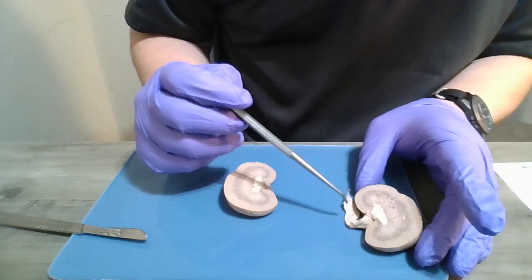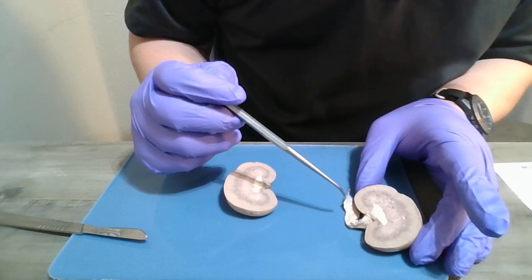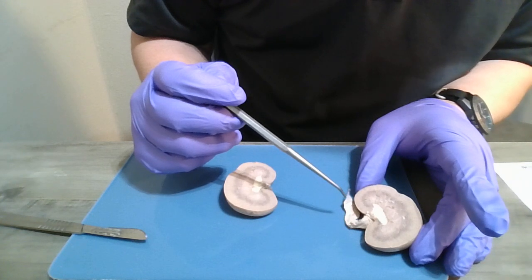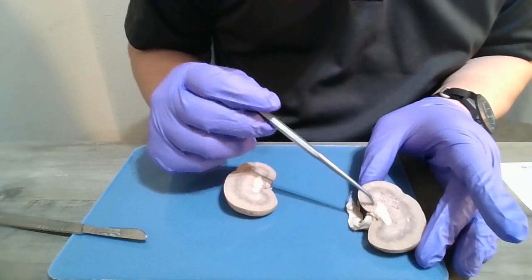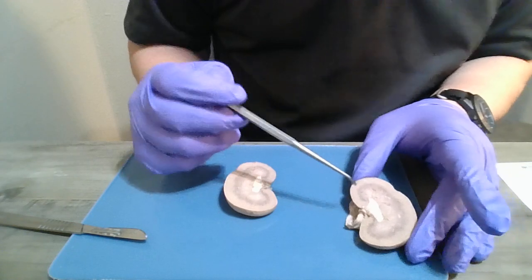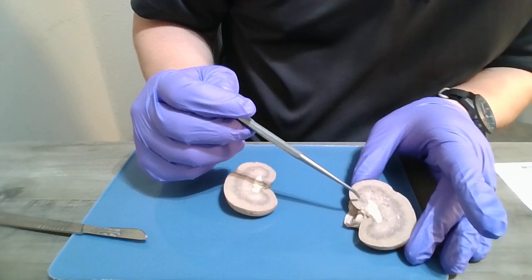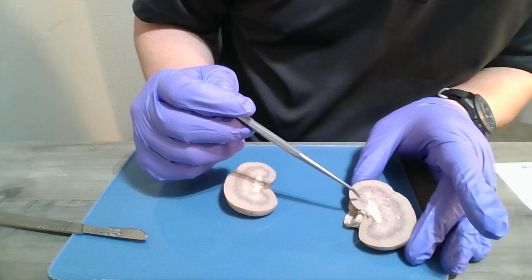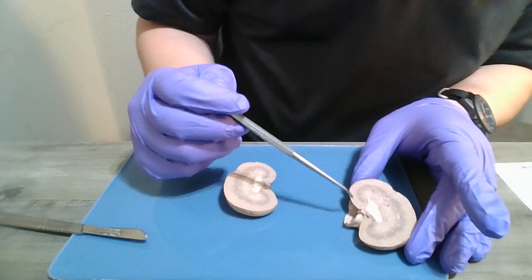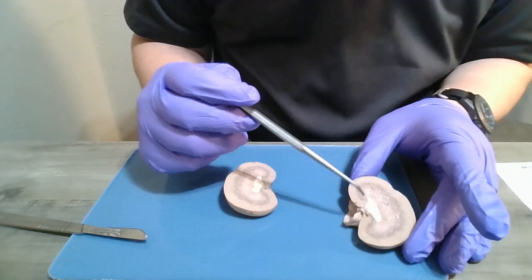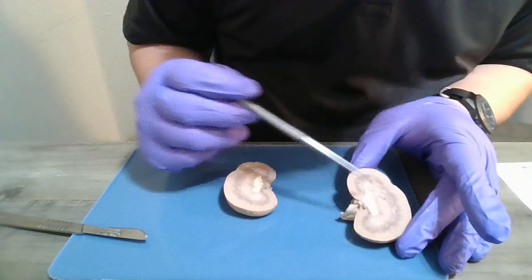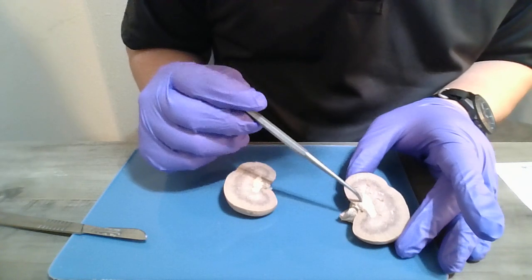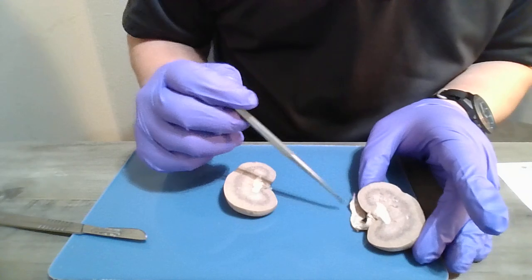Also look for the renal sinuses. And the renal sinuses are, for example, here. Each papilla projects into a renal sinus located, I guess, here, and those go into the ureter.